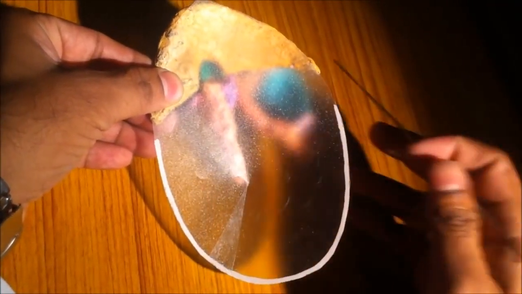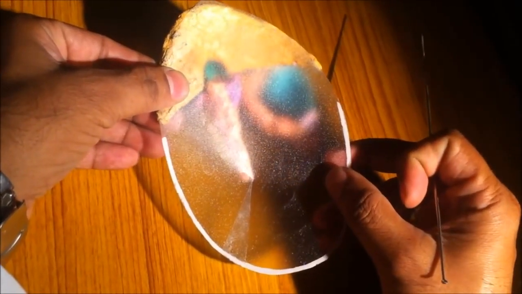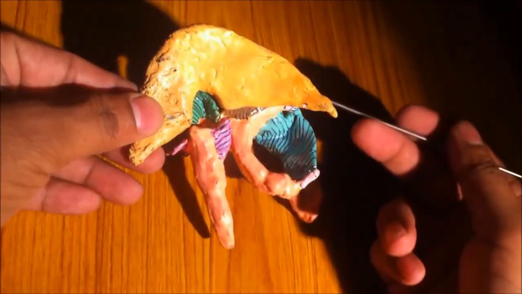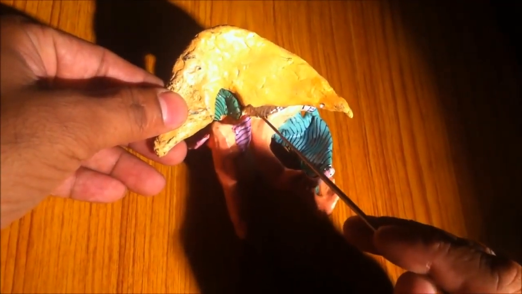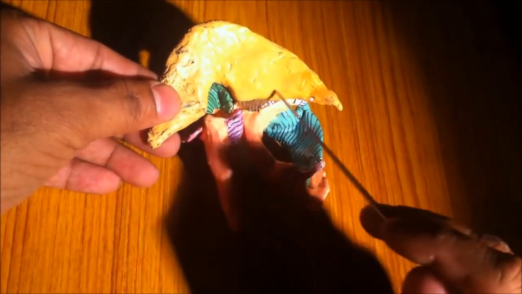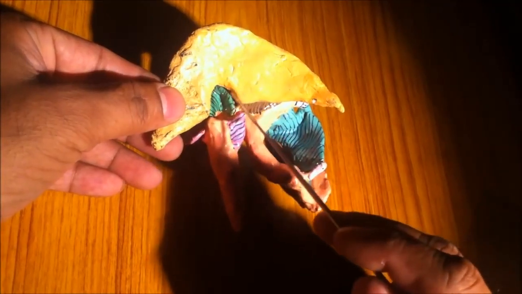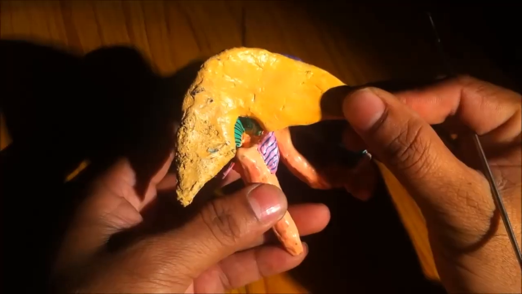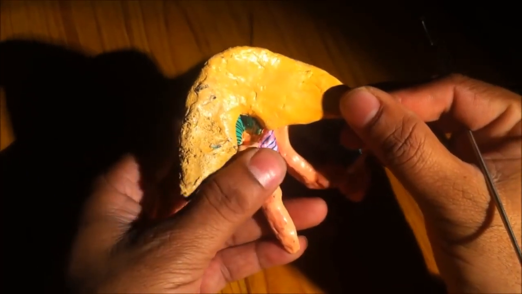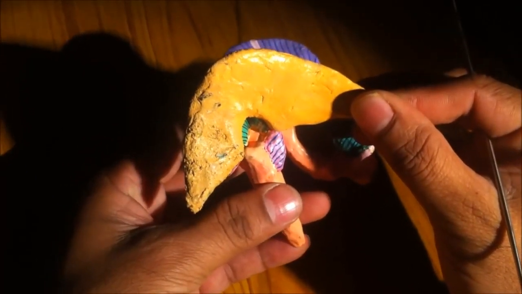stapes. If we remove the pars tensa and pars flaccida, the scutum is nothing but the lateral wall of the attic area. Here we can see the notch of Rivinus area, and this is the scutum. And this scutum is most commonly damaged in case of cholesteatoma. So, if we remove the scutum, we can enter into the epitympanum, the attic area.